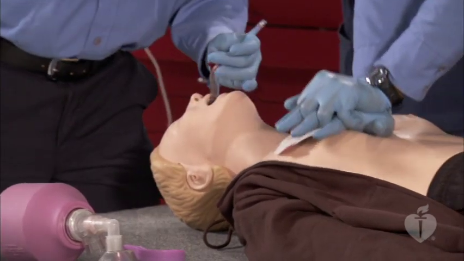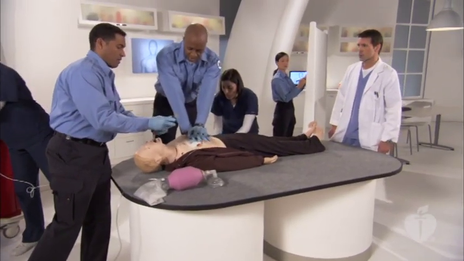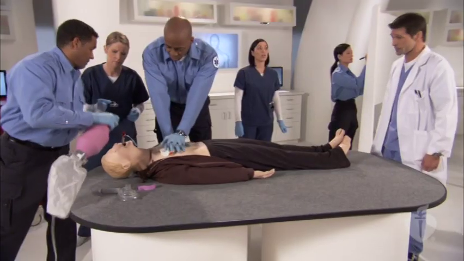And the IV is started, and 1 milligram epinephrine. And the IV is flushed. Okay, thank you. Let's go ahead and prepare 300 milligrams of amiodarone. I'll let you know if and when to give it. Okay, drawing 300 milligrams of amiodarone. The laryngeal tube is in.